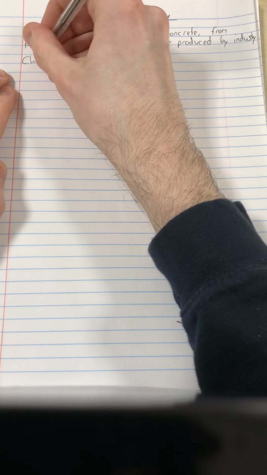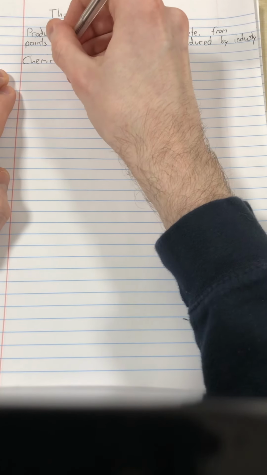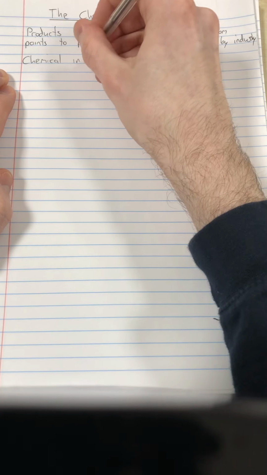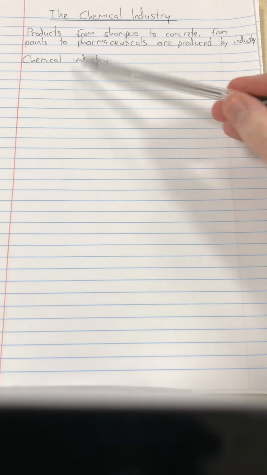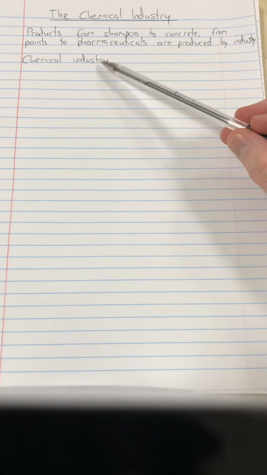Okay, so basically every single product you can think of is produced by industry. So, chemical industry. And just before we move on, that's where the word chemistry comes from. It's a combination of chemical and industry.